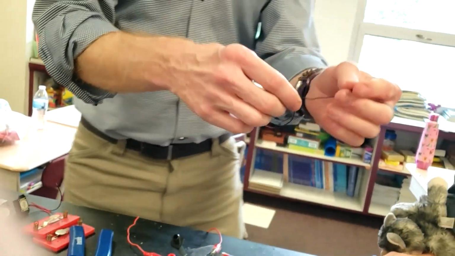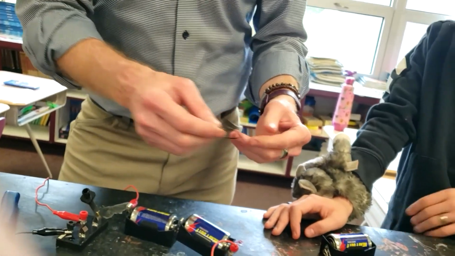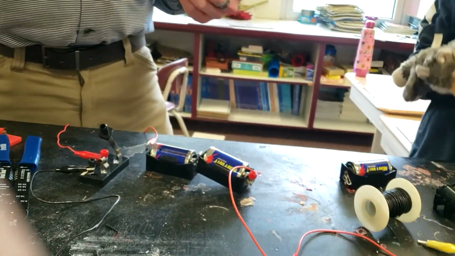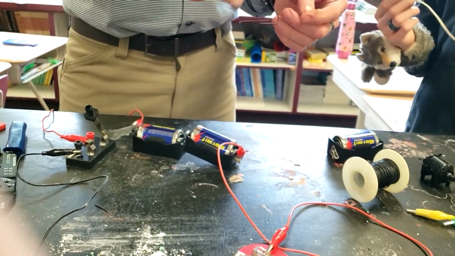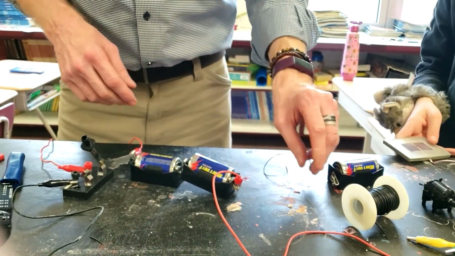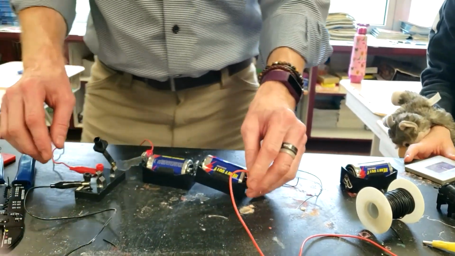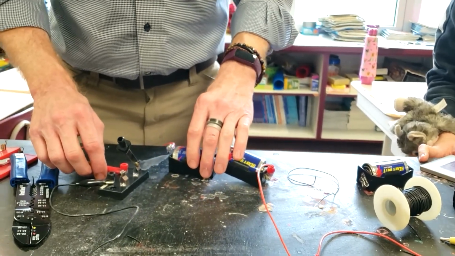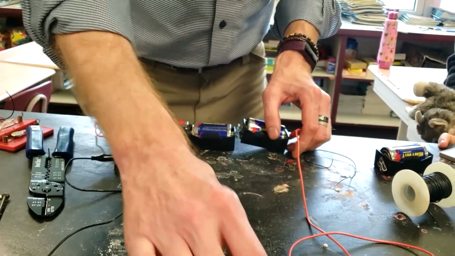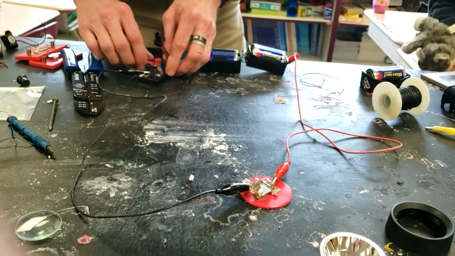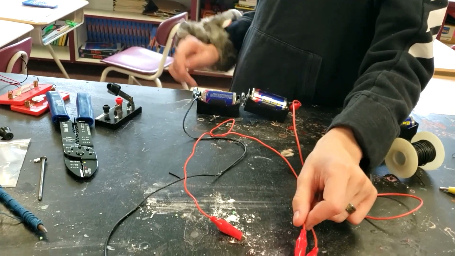So if I wanted to make a new connection to another battery or another light bulb, I wouldn't want the insulator touching, because the electricity can't go through the insulation. So sometimes you need to strip that. But we need that covering, because watch this. If we don't have that covering, all right, right there.